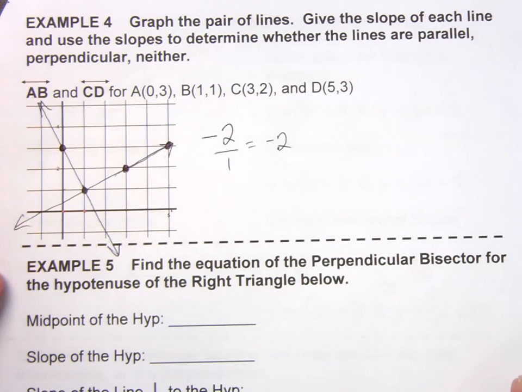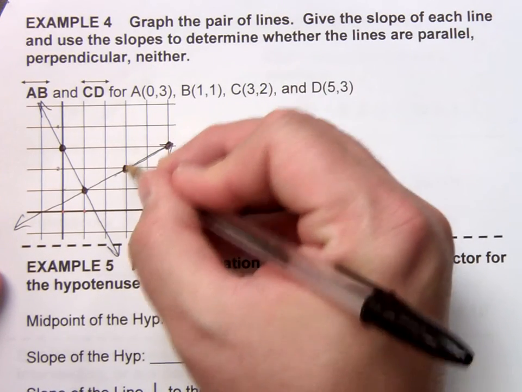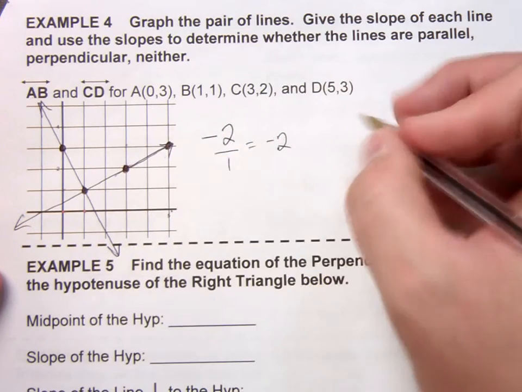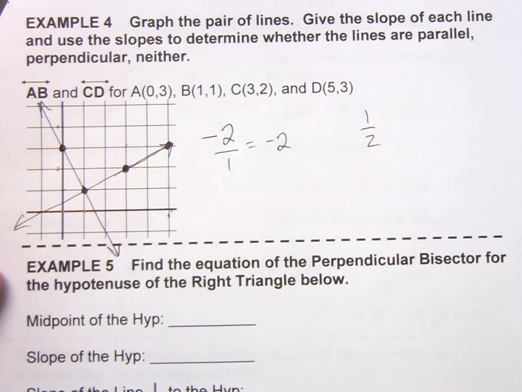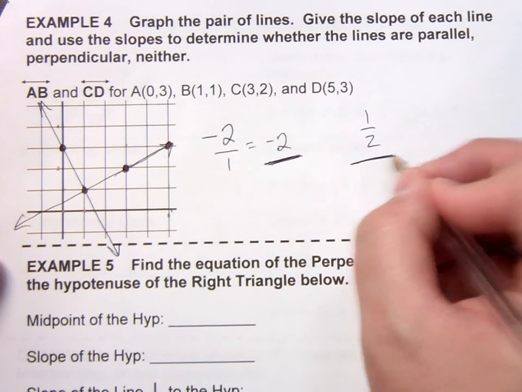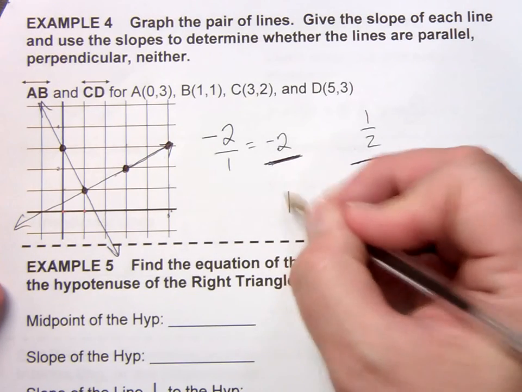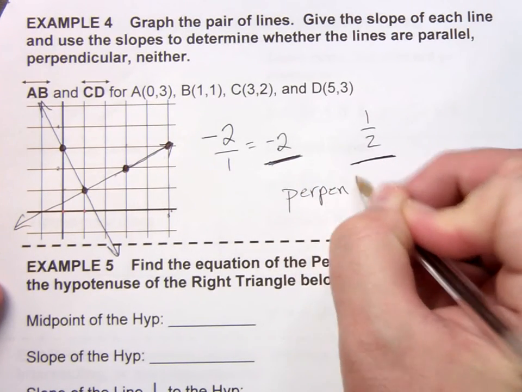And I want the slope of that line, so again I'm going to count the rise and run. From here to here I go up 1 over 2. Rise over run. So now I have my 2 slopes to compare. I got negative 2 and I got positive 1/2. Those are opposite reciprocals of each other, so I know that these lines are perpendicular.